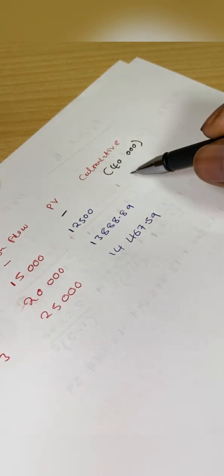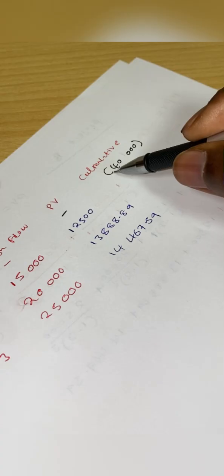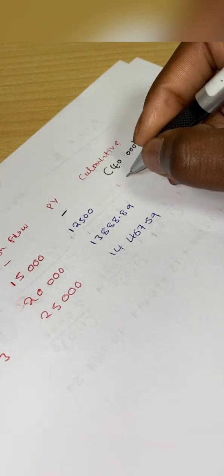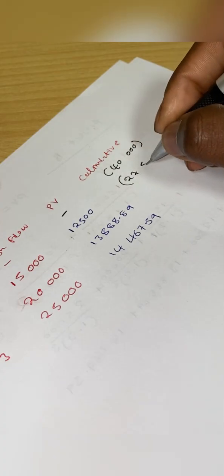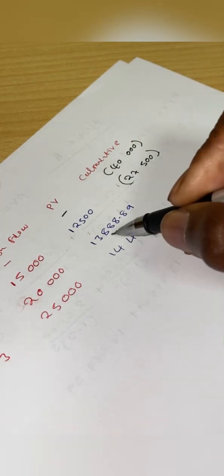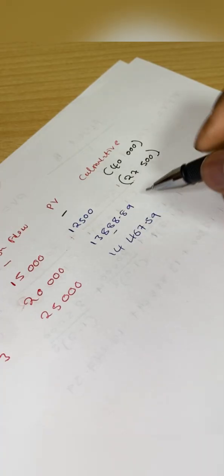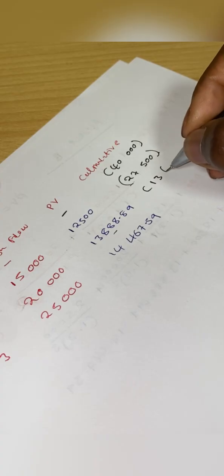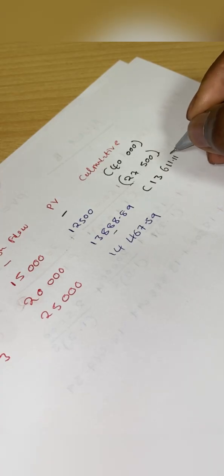What about after 1 year? How much are we going to remain with? So we'll subtract 12,500 from this. We are saying negative 40,000 plus 12,500, which gives us negative 27,500. So negative 27,500 plus 13,888.89, we are going to have negative 13,611.11.